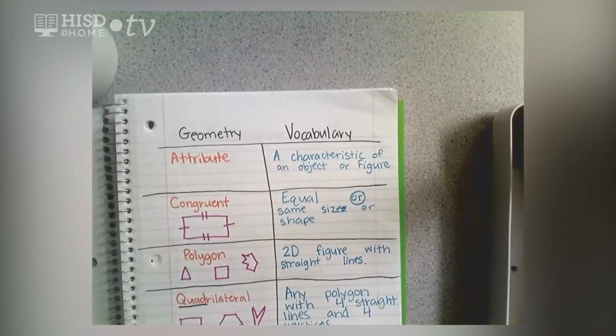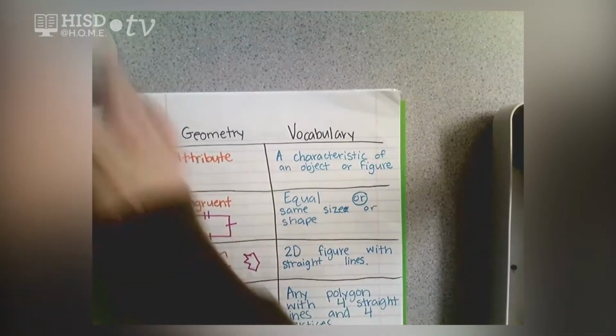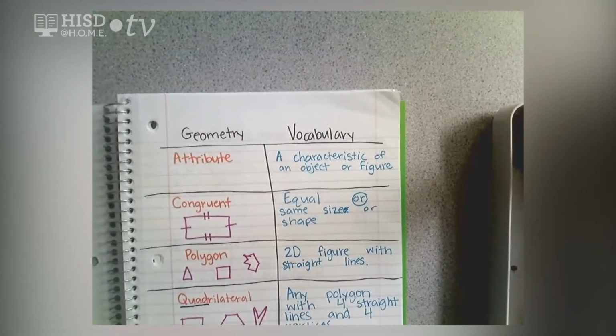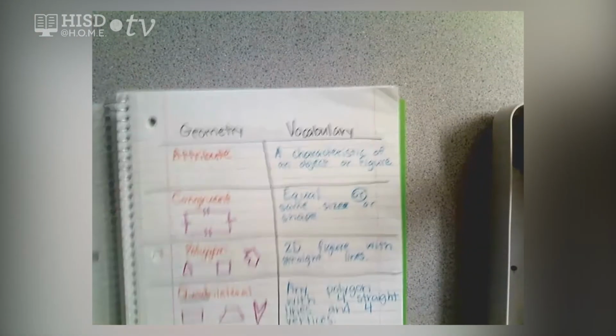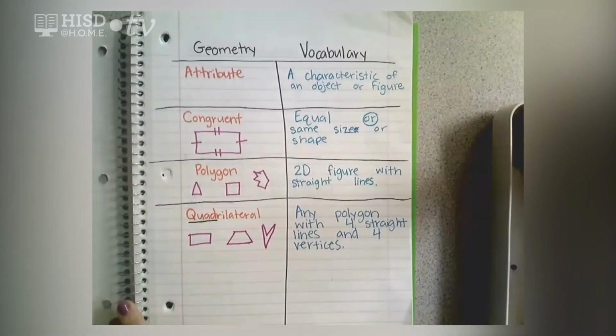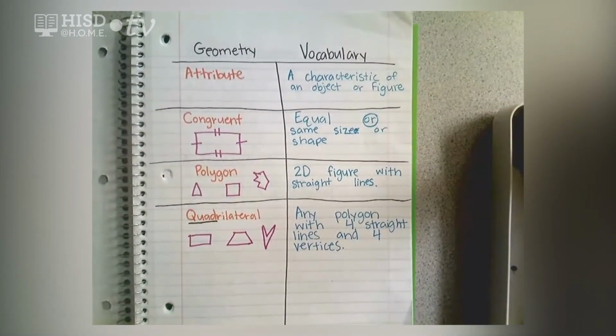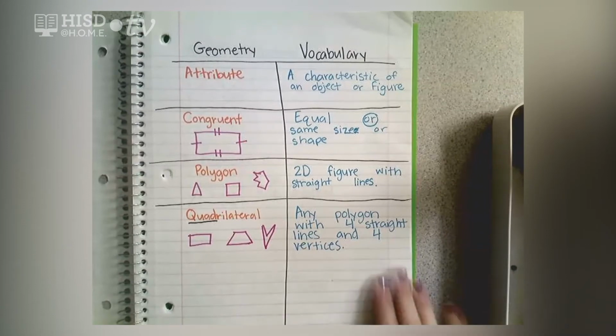We went over some geometry vocabulary. An attribute is like a characteristic. Congruent means the same or equal size. Polygon is just a two-dimensional figure with straight lines, and a quadrilateral is any two-dimensional figure or polygon with four straight lines and four vertices.